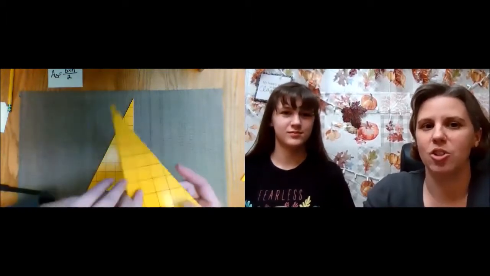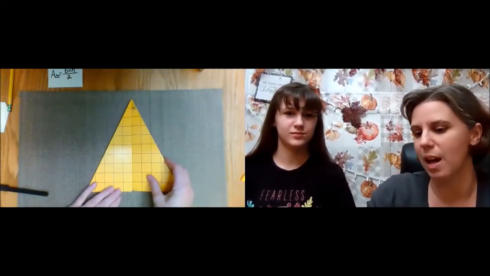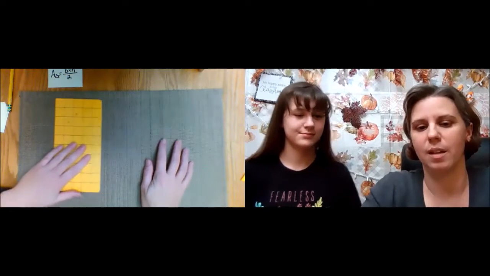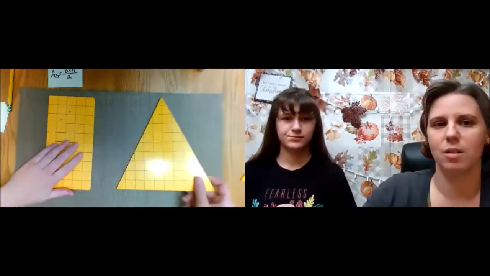So I want to show you slower what Selena did. She broke it in half this way and then glued it back on over here. Okay, so that's what she did to make a rectangle. Let's set this up here so we can see.